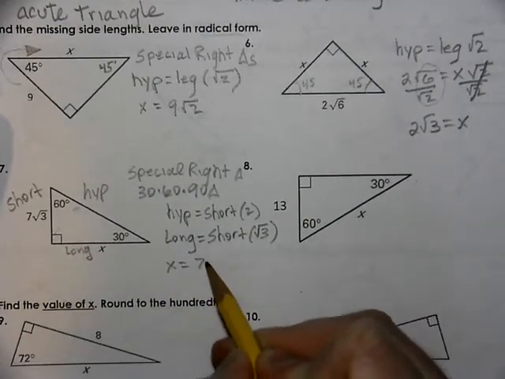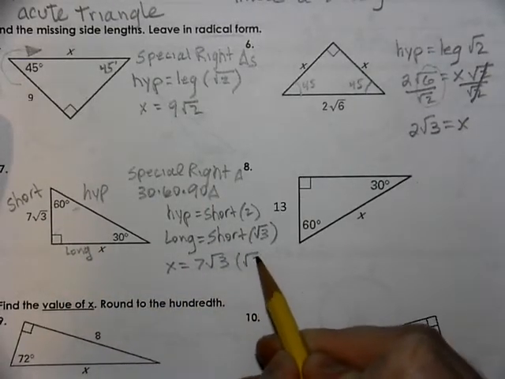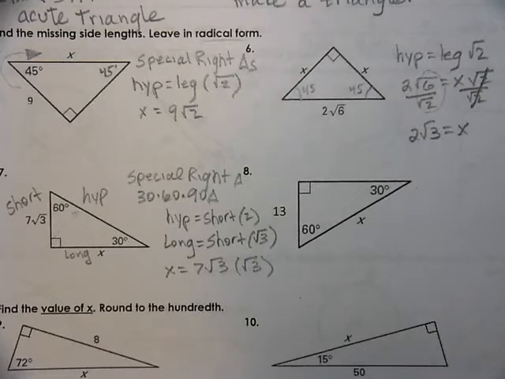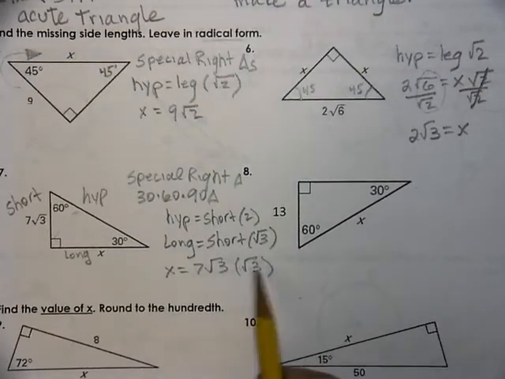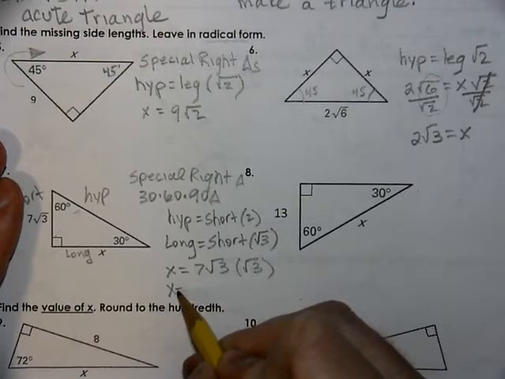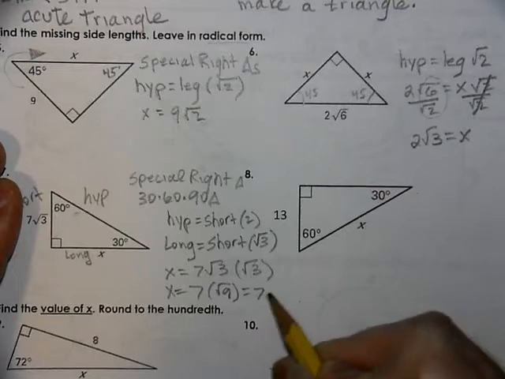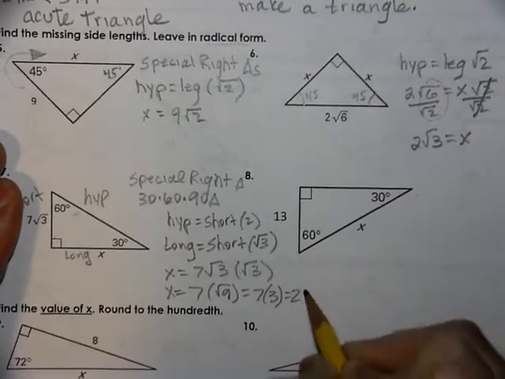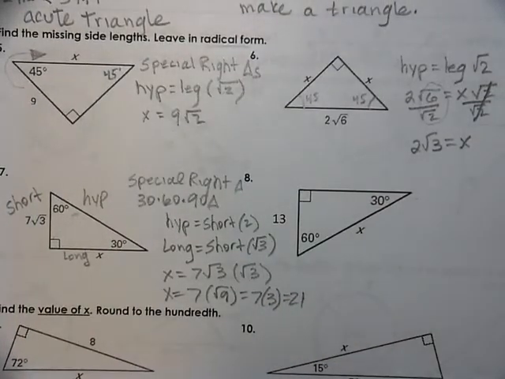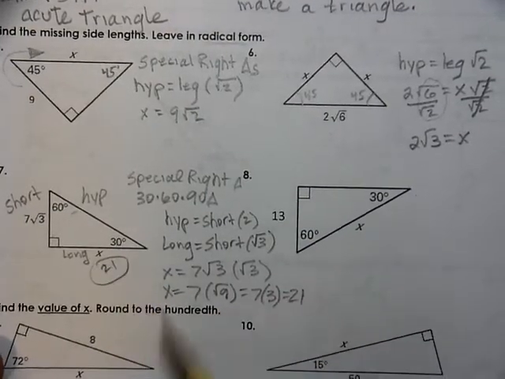The short leg is 7 root 3. And then we're going to times that by root 3. So when we multiply two radicals that are the same, you get what's inside. You could call it the square root of 9, which is 3. So 21 is the length of our side.